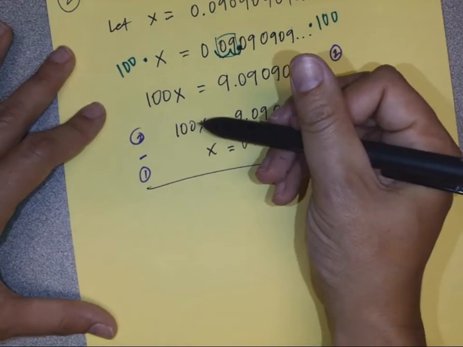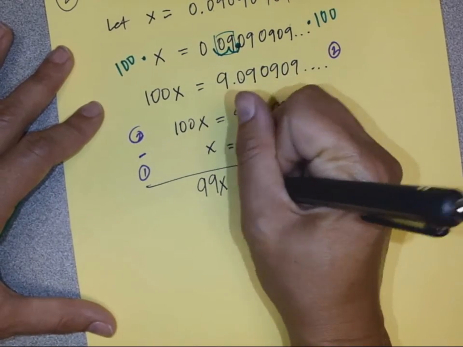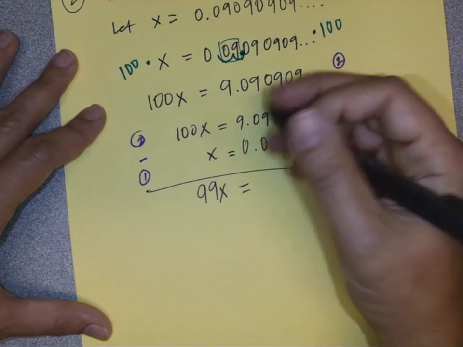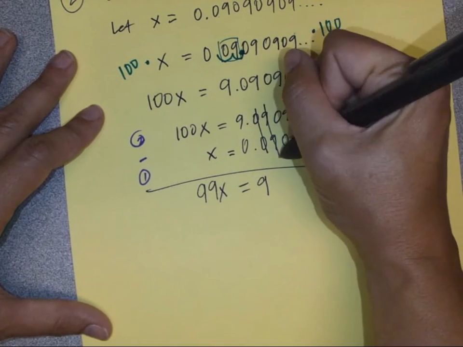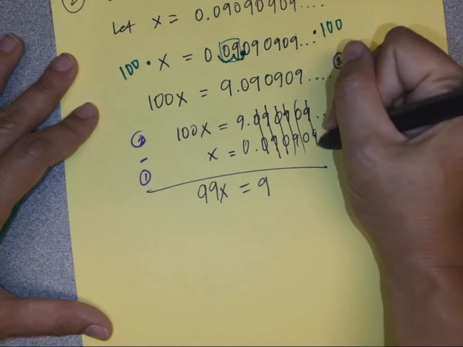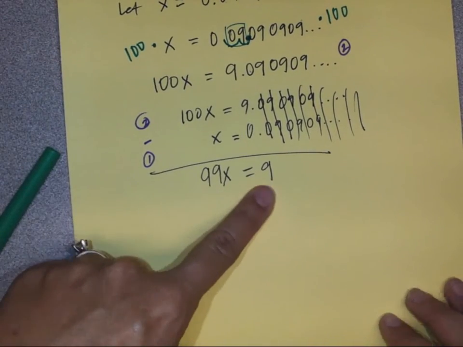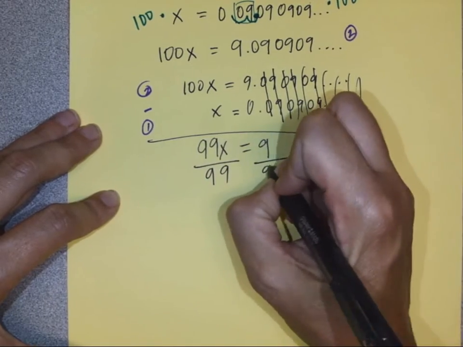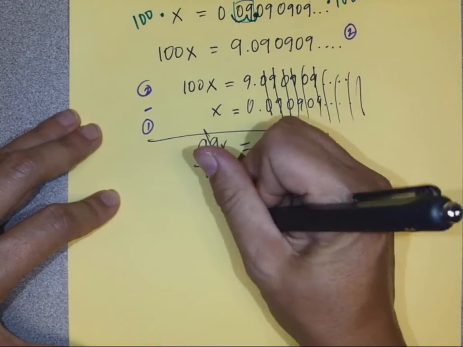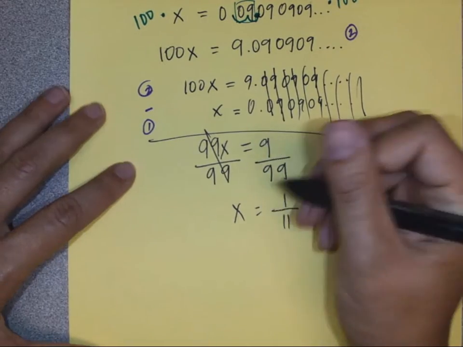When I subtract them, 100x minus x is 99x. Here, 9 minus 0 is 9, 0 minus 0 is 0, 9 minus 9 is 0, so on and so forth. All of these cancel out, and I'm left with 99x equals 9. To solve for x, I divide both sides by 99, and I get x equals 9 over 99, which reduces to 1 over 11.